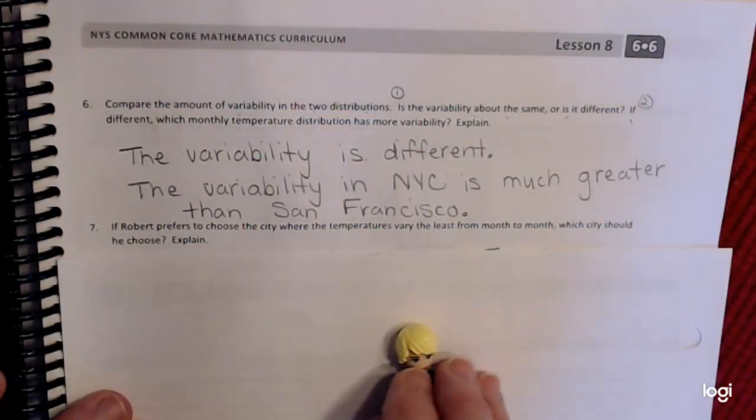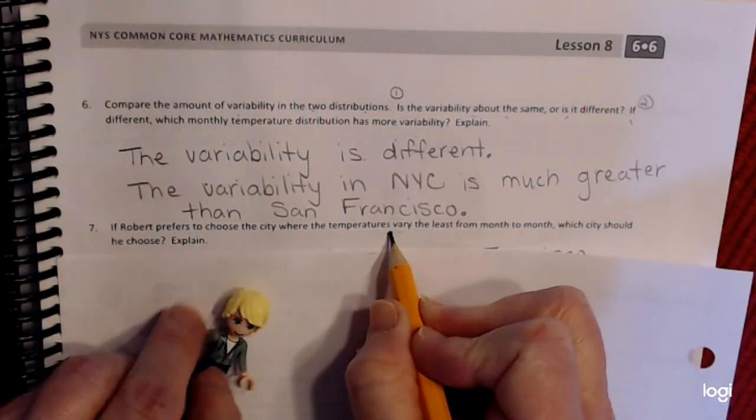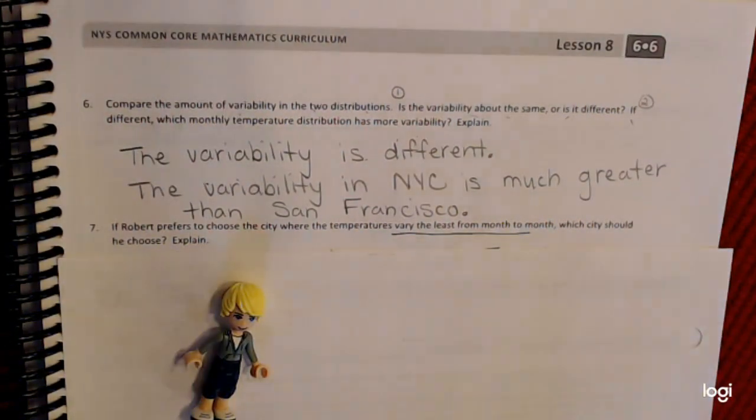All right, so question number 7 says, if Robert prefers to choose the city where the temperatures vary the least, sorry, Jimmy, vary the least from month to month. Least meaning there's not a lot of variability.